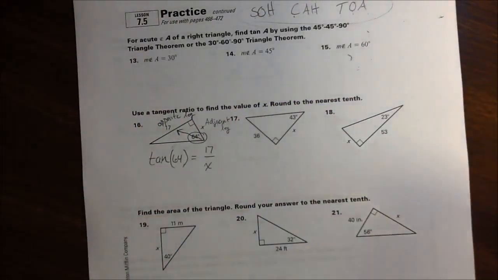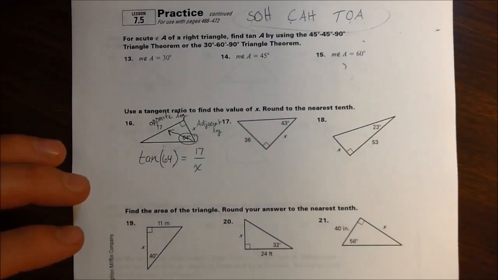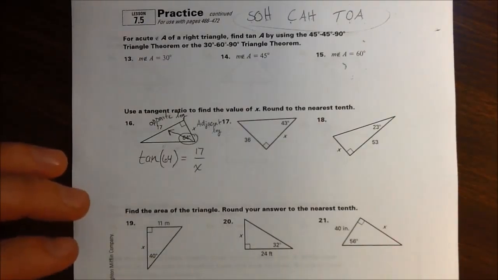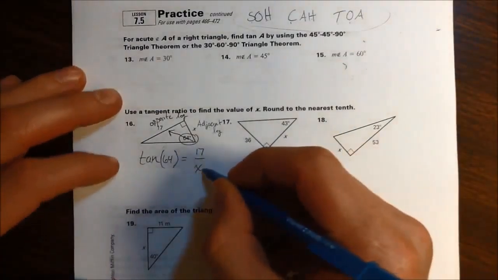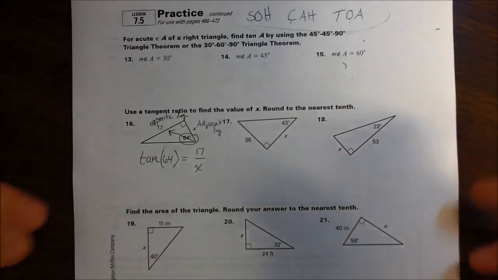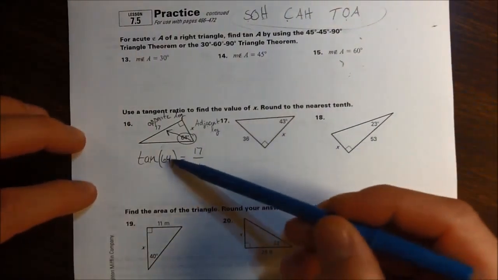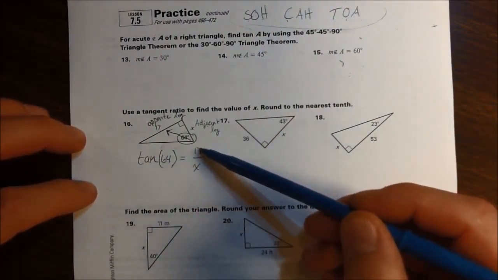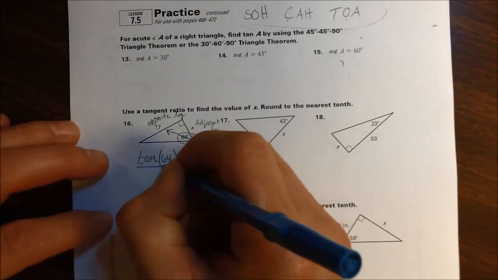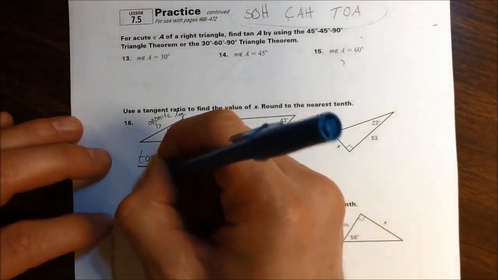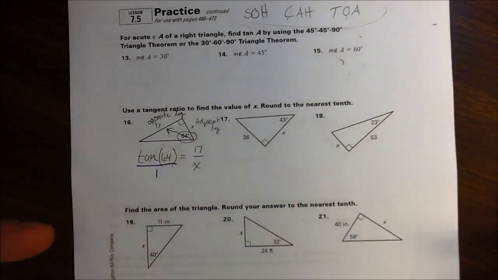Now from here, this is just setting up. You do not use your calculator for any of this. This is just logic and knowing your trig functions. From here, though, we need to solve for x. And this is how I want all of my students to solve for x. No matter where x is, maybe it's the angle measurement, maybe it's the numerator, or like this one, maybe it's the denominator. The next thing I need everyone to do is to write the tangent of 64, put that over 1. Because tangent of 64 is some number.